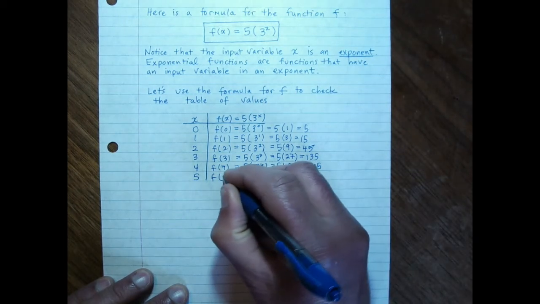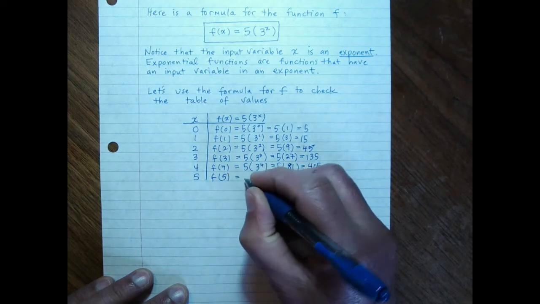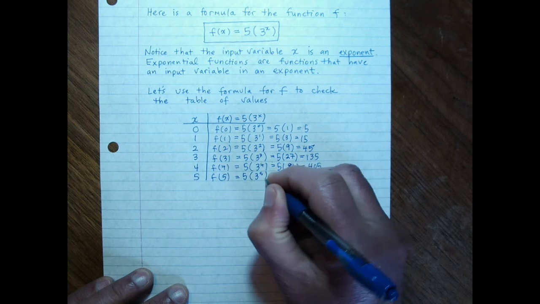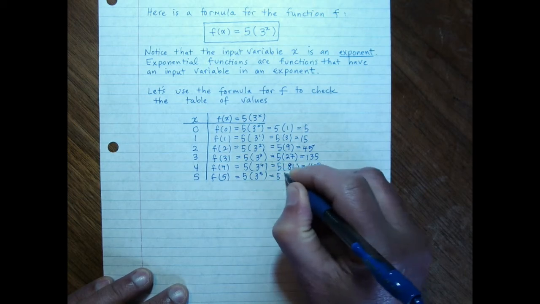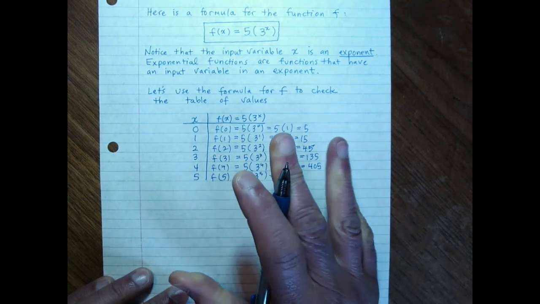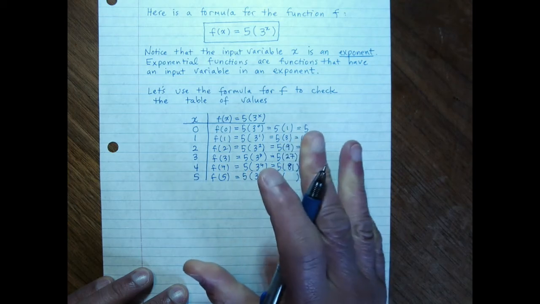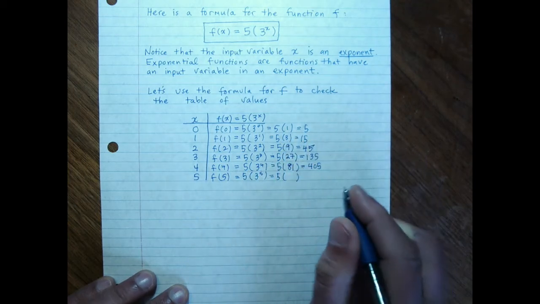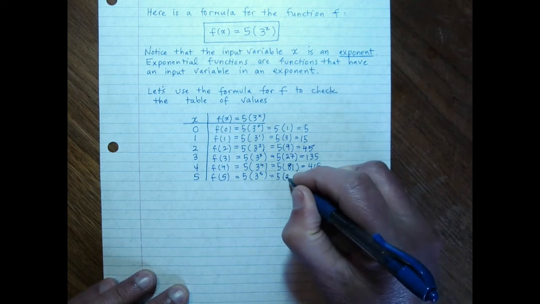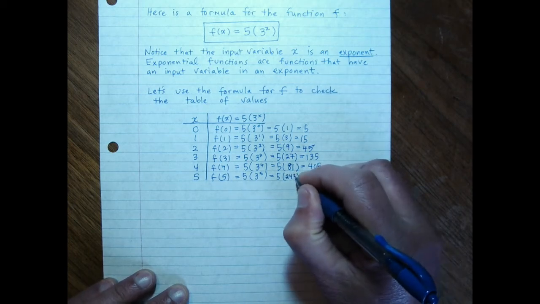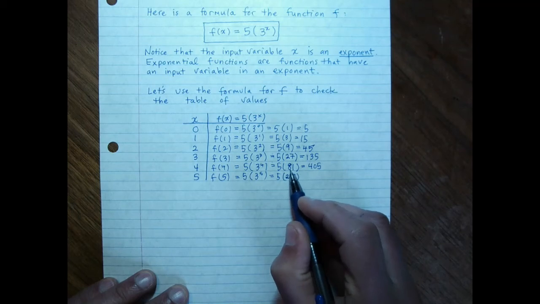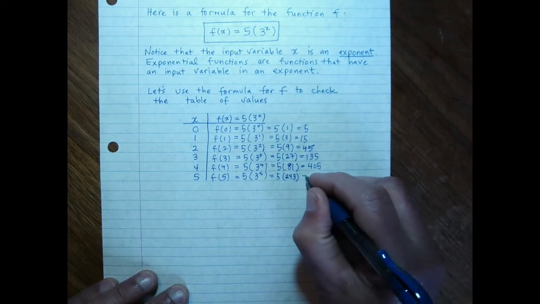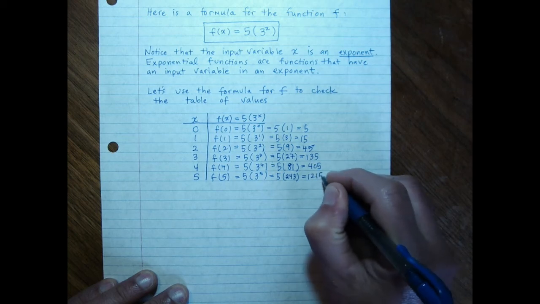And finally, for this table value, we have 5 times 3 to the fifth power, which is 5 times 3 multiplied by itself five times. That is going to be 243. I think it's the same thing as 3 times 81. 5 times 243 is 1215.